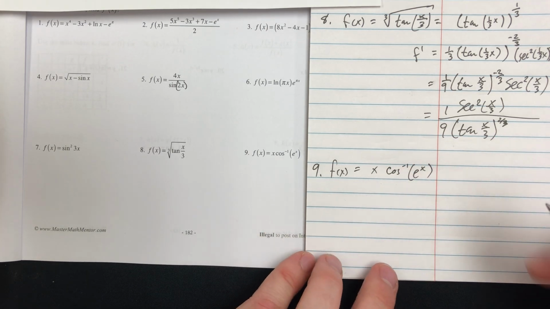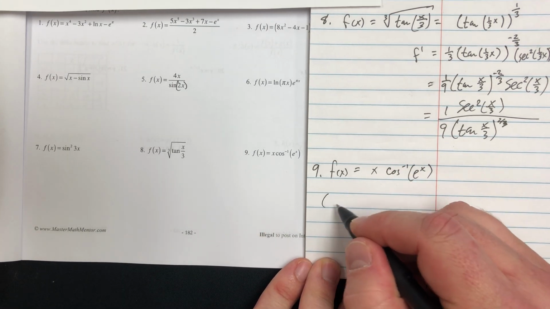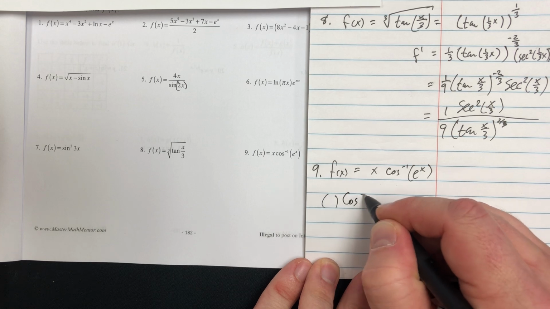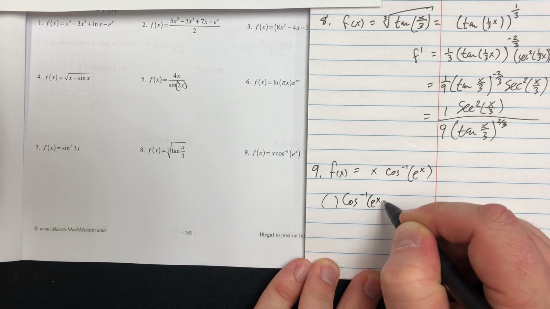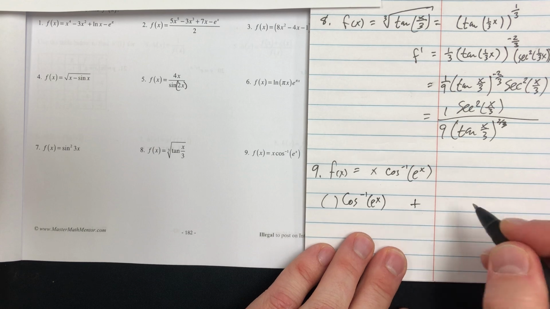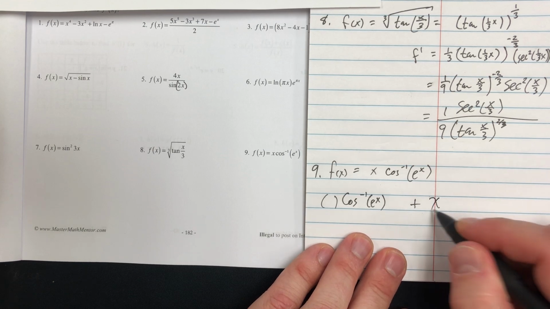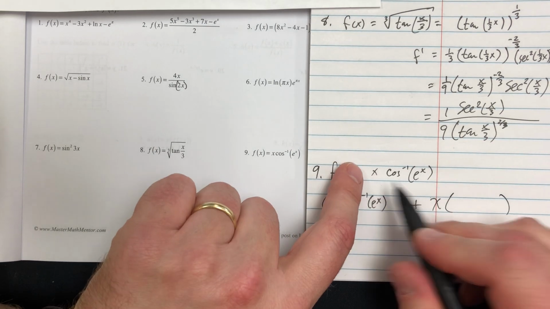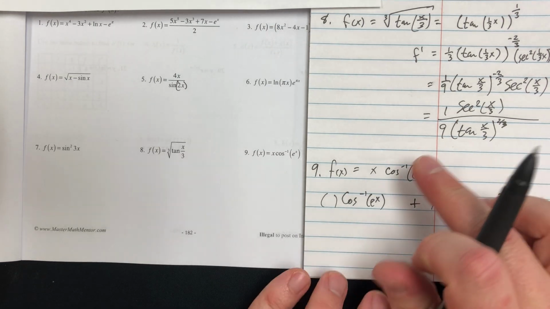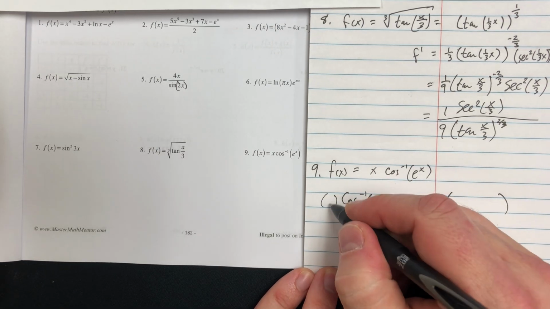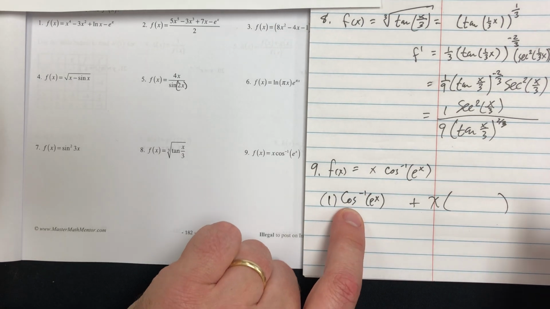It's a product rule situation. We're going to have stuff cosine inverse e to the x plus x times, wait, what's the derivative? Whatever the derivative of this is. So what's the derivative of x? 1. Okay, so that part's easy.